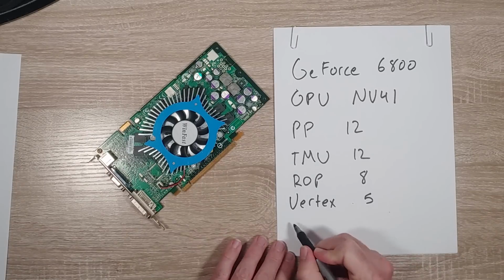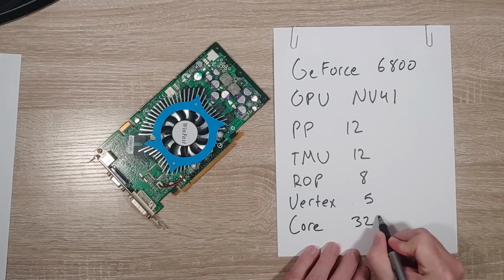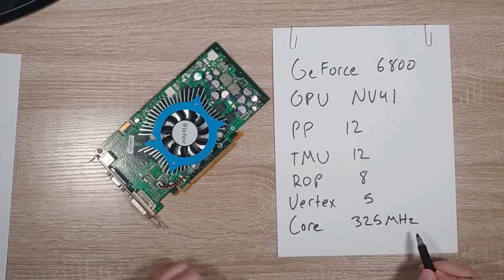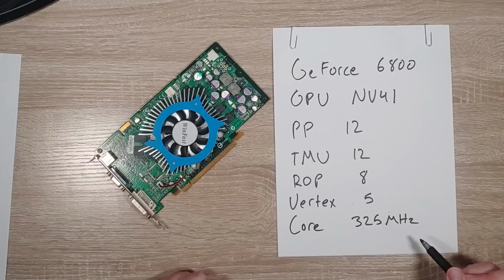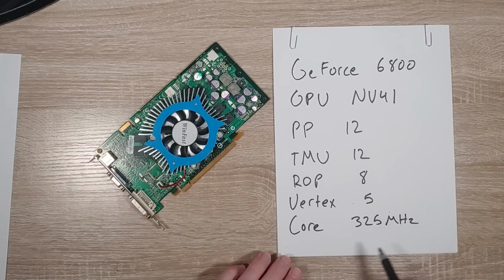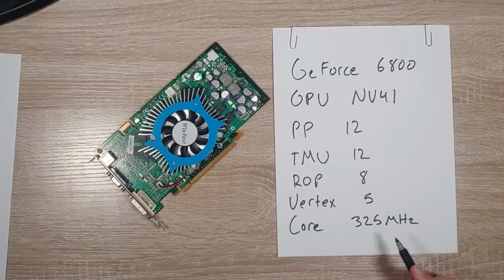Now for the core clock, it comes in at just 325 megahertz. Again, a disadvantage compared to the R430 based Radeon X800. So while the GeForce 6 architecture was pretty efficient per clock, it wasn't enough. It wasn't such a difference that they could get away with a drastically lower core clock.